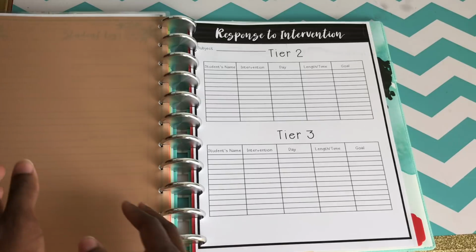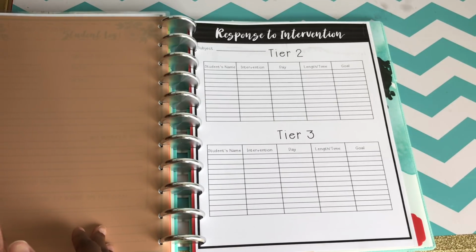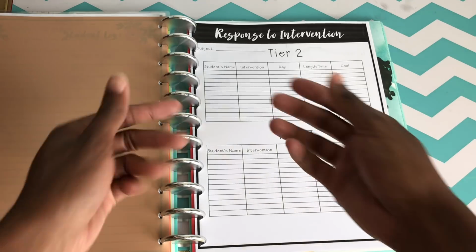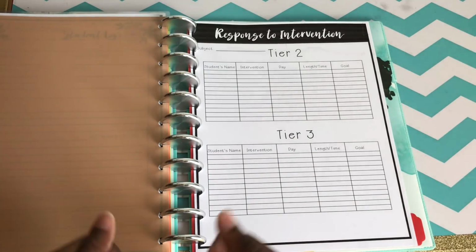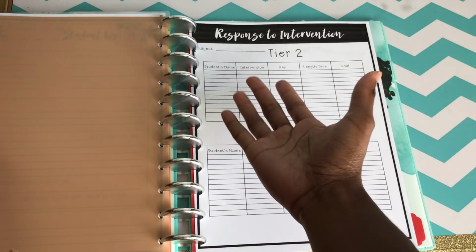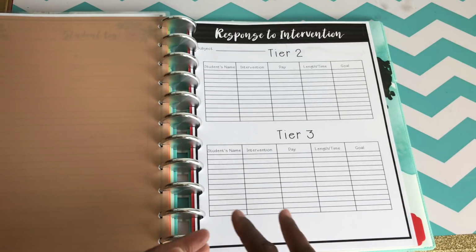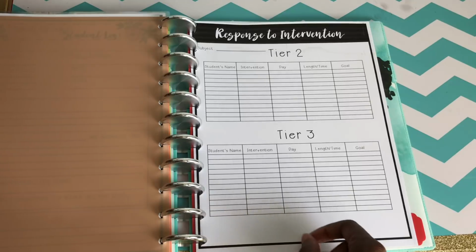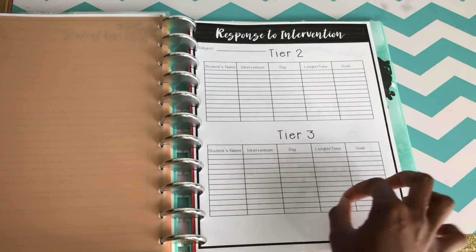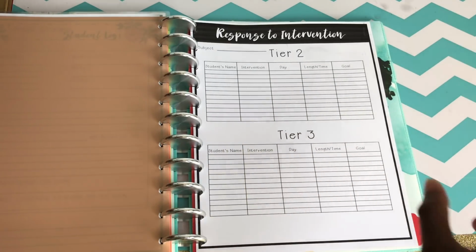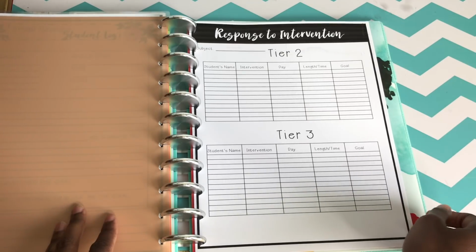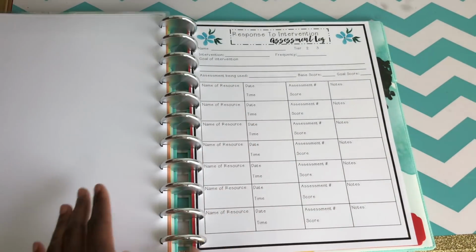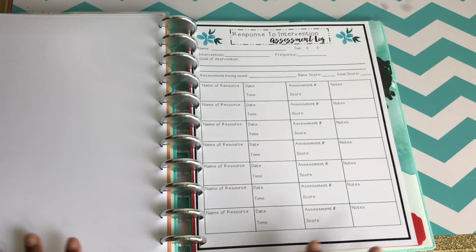That calendar is going to look something similar to the one that I use for small groups. So basically I'll know which days I am going to pull that specific student or those specific students. If they're tier 2, I believe I can do 2 or 3 students at a time. Tier 3, I can only do one child at a time. So I'll put Johnny Smith every Wednesday for 30 minutes. And that way I can keep order and documentation of my legal obligation to do these tiers.